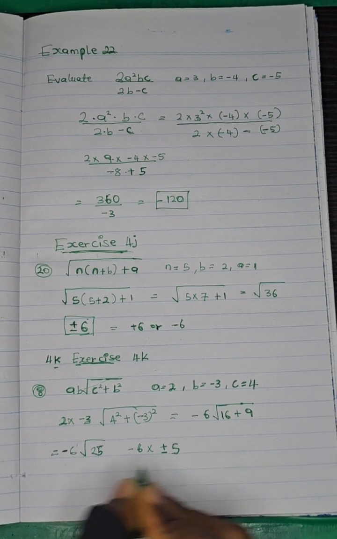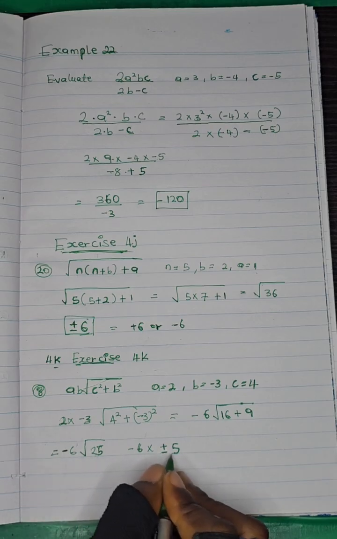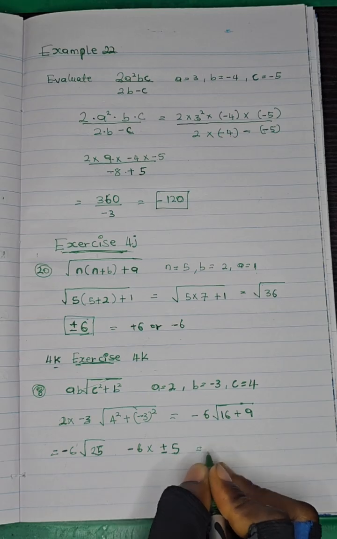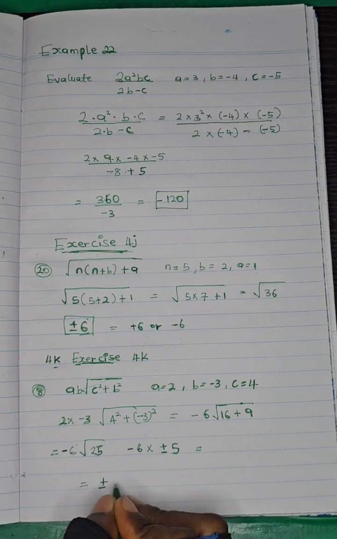Remember what I said? Minus 5 times minus 5 gives us 25. Plus 5 times plus 5 also gives us 25. So we don't know which of them. So we are considering the 2. That's what we explained here. So minus 6 times this will give you, the answer is still the same, plus or minus, but minus 6 times 5 is 30.